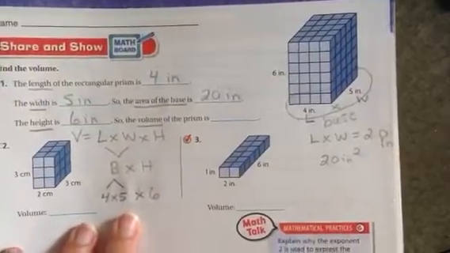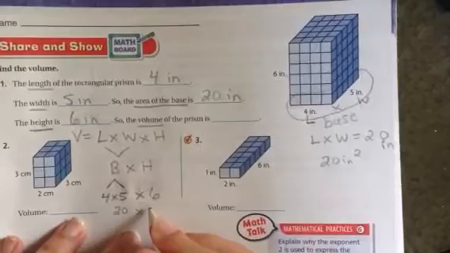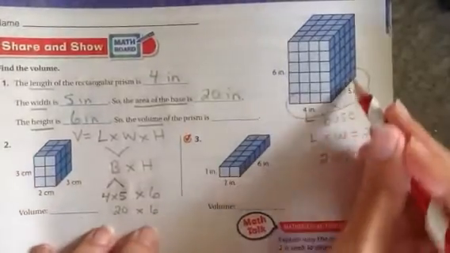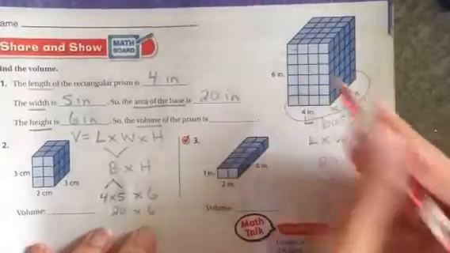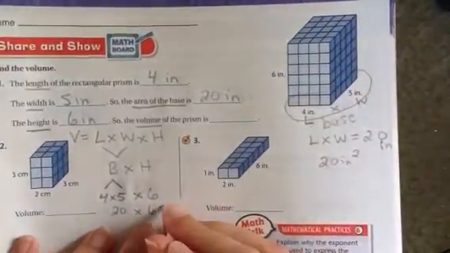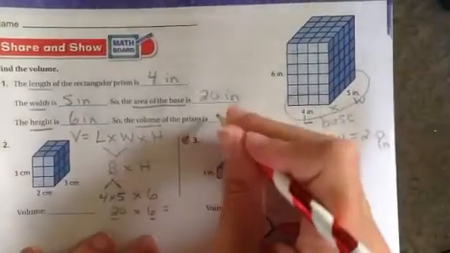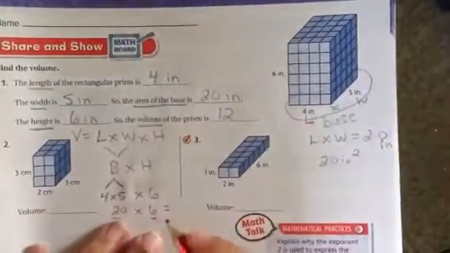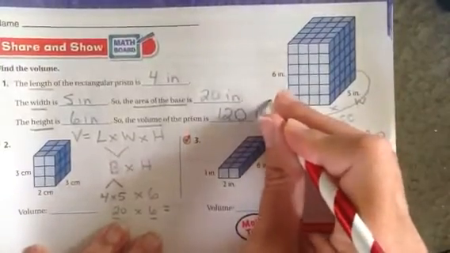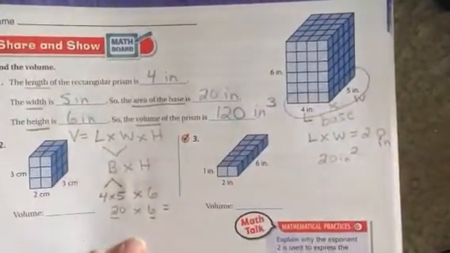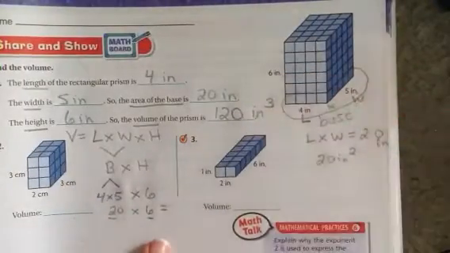So 4 times 5 times 6 is 20 times 6, right? Our bottom surface is 20, and then we're adding 6 layers to it. So 20 times 6 equals, well, I know 6 times 2 is 12, and then add an extra 0, 120 inches cubed, because we have now that third dimension added in.